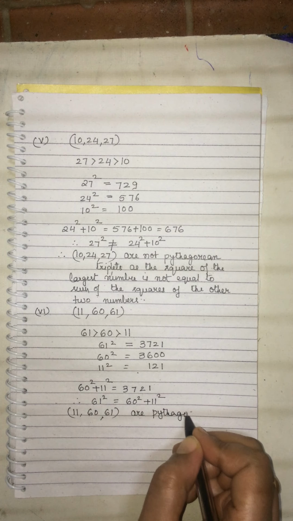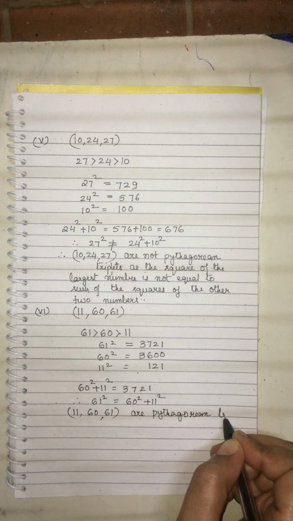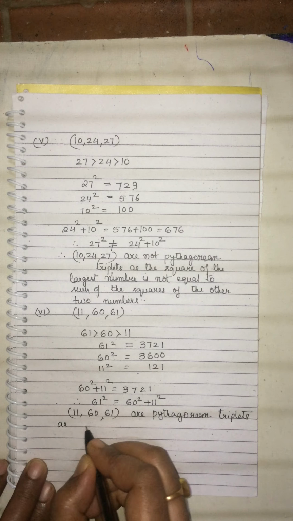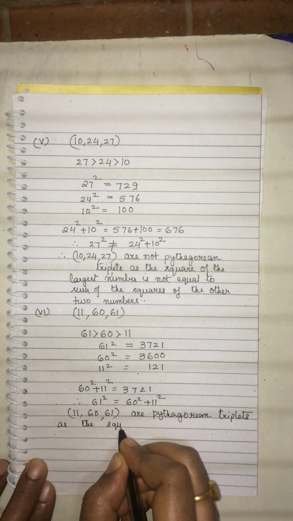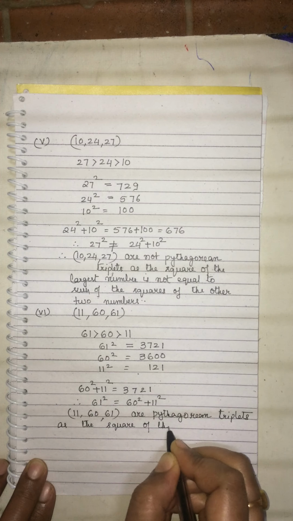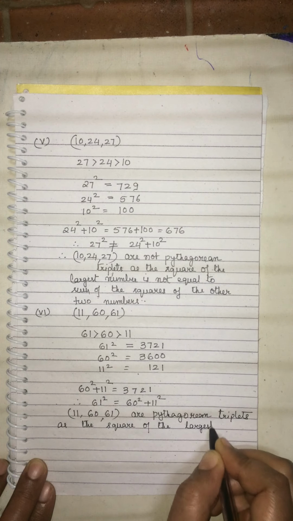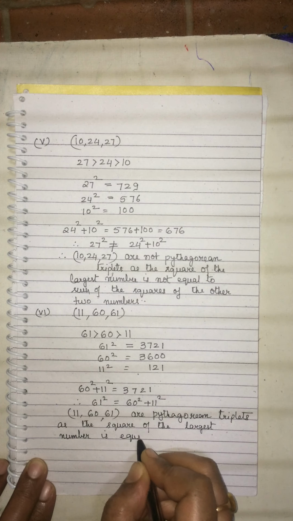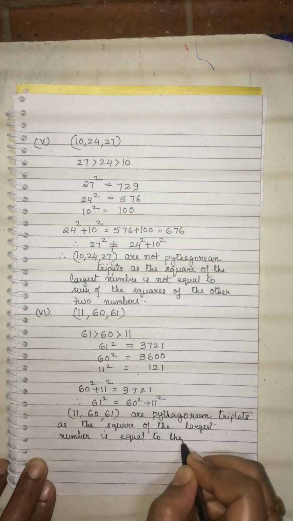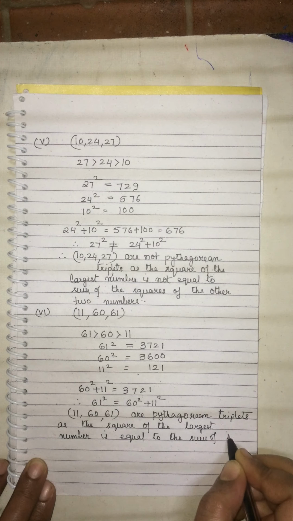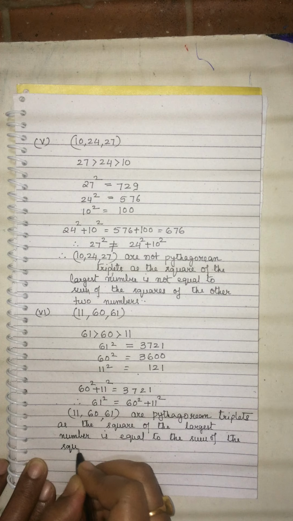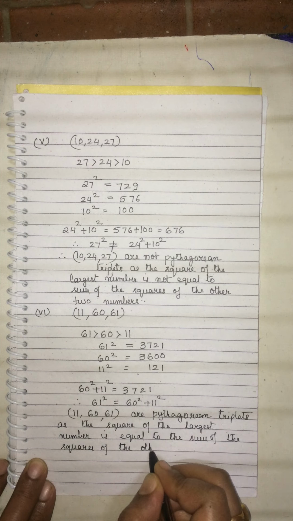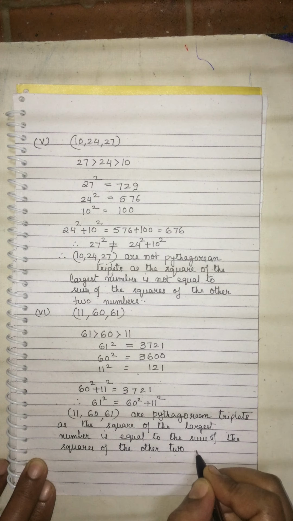So you have to write it, simply don't leave the answer over there: they are Pythagorean triplets, and why are they Pythagorean triplets? As the square of the largest number is equal to the sum of the squares of the other two numbers.